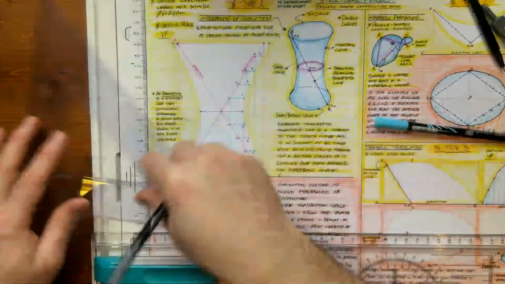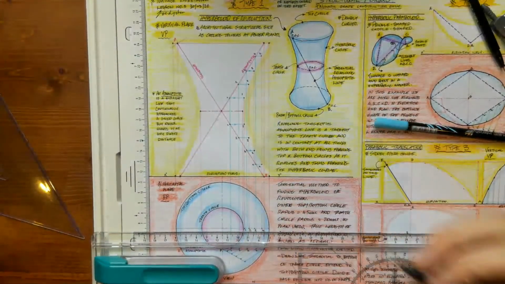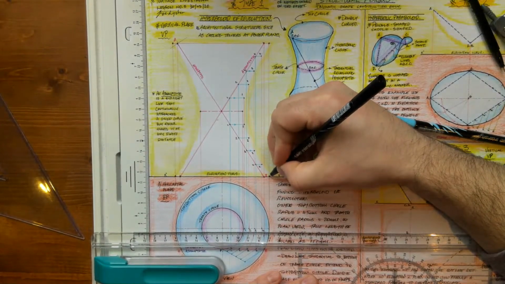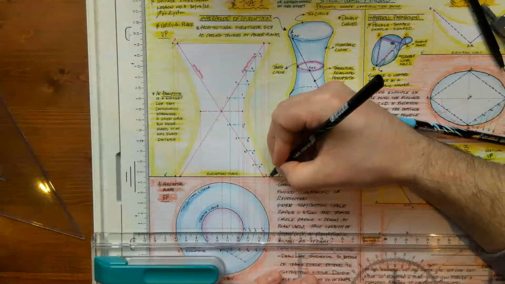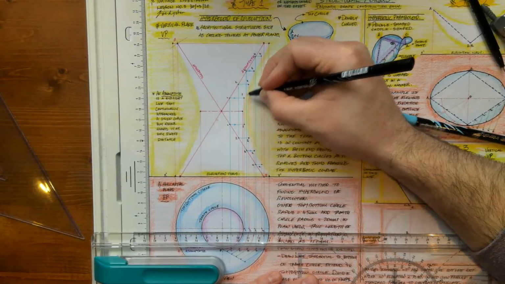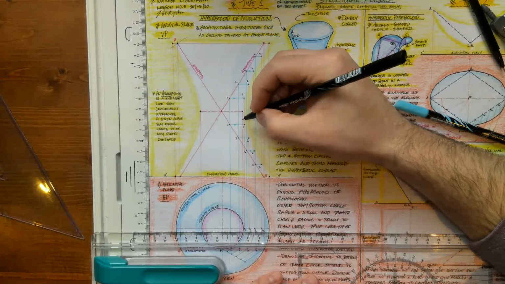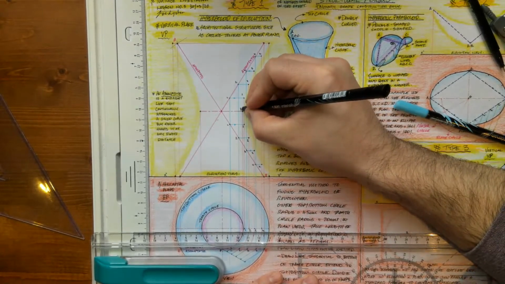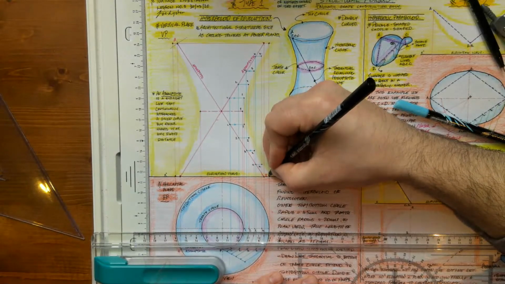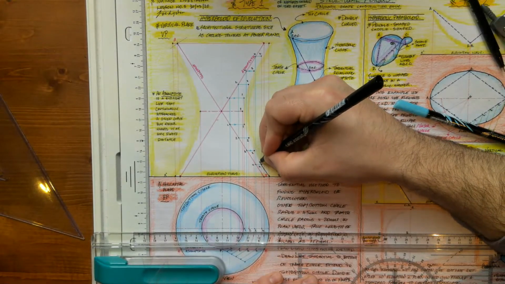Okay, right. So now I have all the points here, and I just want to draw that curve in. Starting at the bottom point that we located on the bottom circle, the very outside point, we're going to draw a curve connecting all our points all the way around. We can call that point P there. So that will be P in the plan view. Just very lightly.